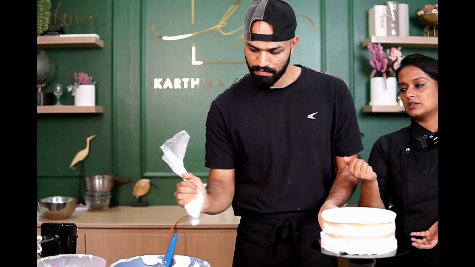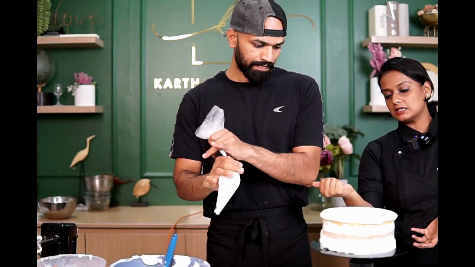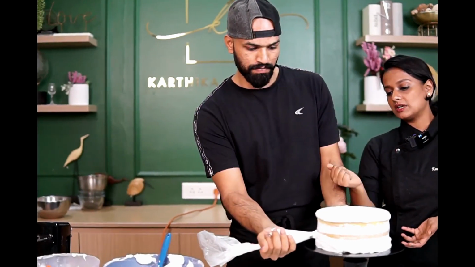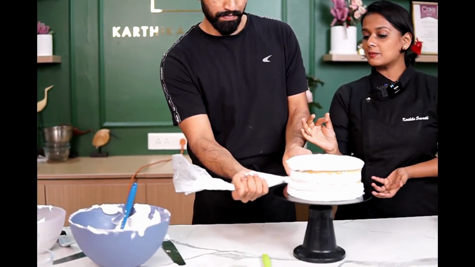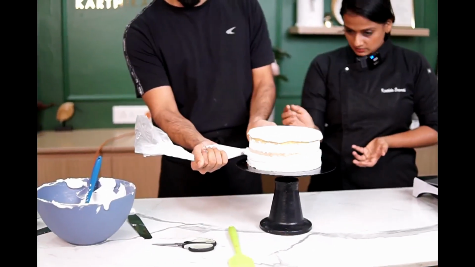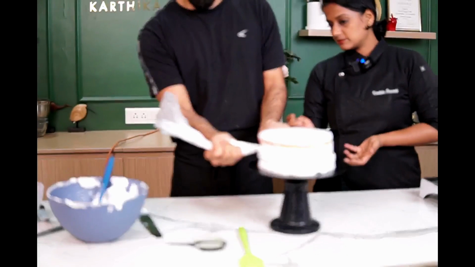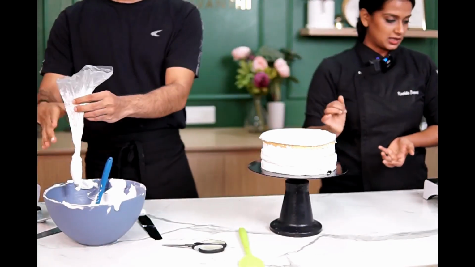So we are going to hold the piping bag at 90 degrees. And slowly, with equal pressure and without any gaps, we are going to pipe the cream onto the sides of the cake.